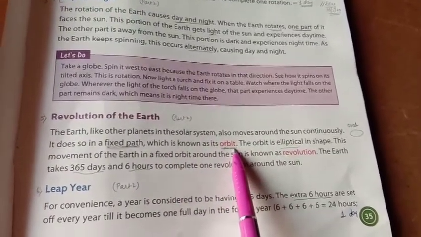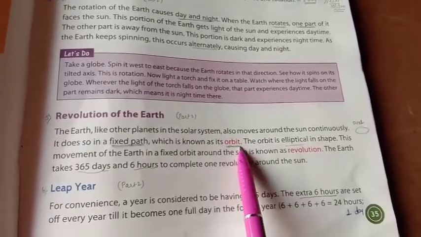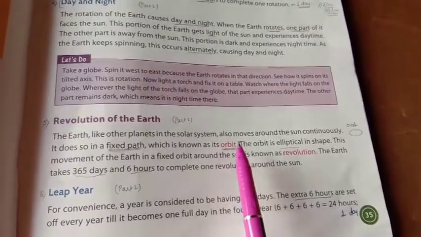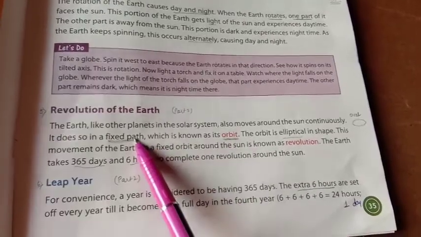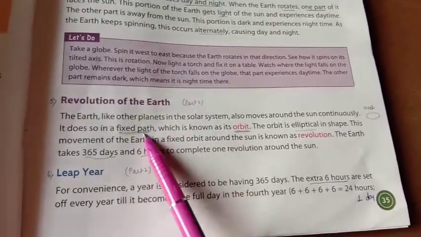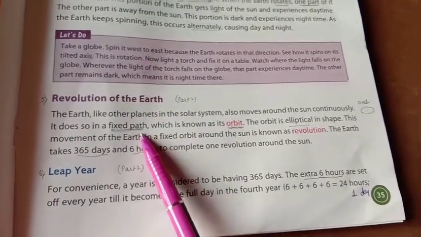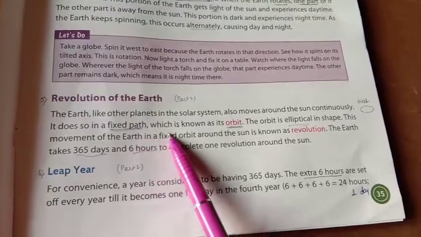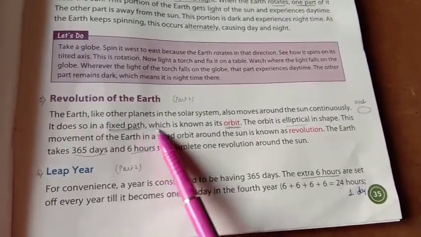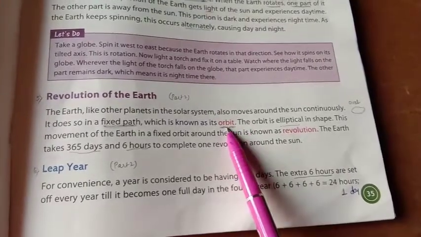Just as you all have your fixed places to sit, similarly in the solar system, all the planets have their fixed pathway, their fixed runway, or whatever you say, a traveling path for moving around the sun. So this is a fixed way of traveling, and that fixed traveling path is known as an orbit.